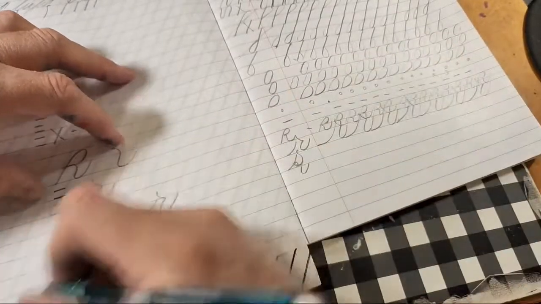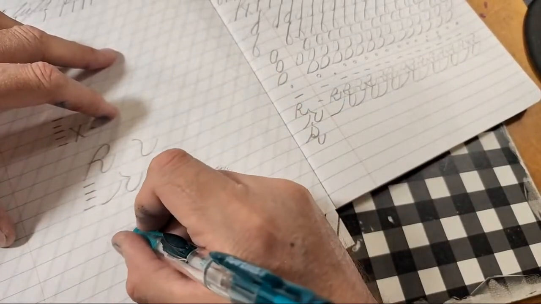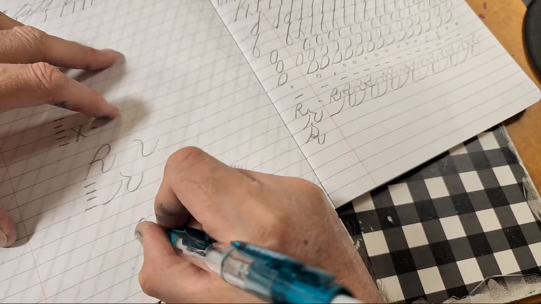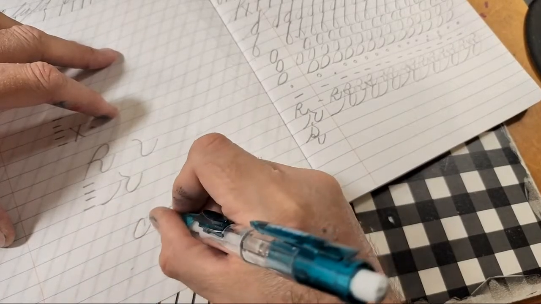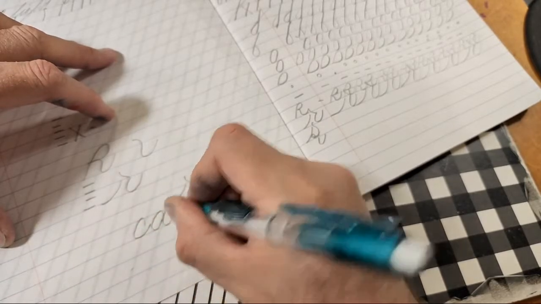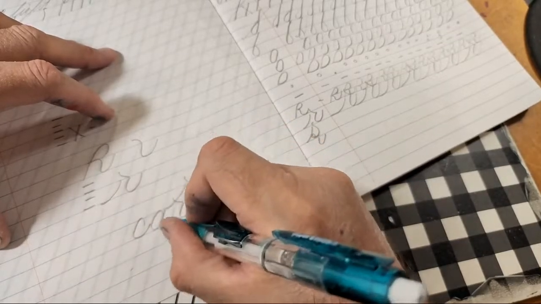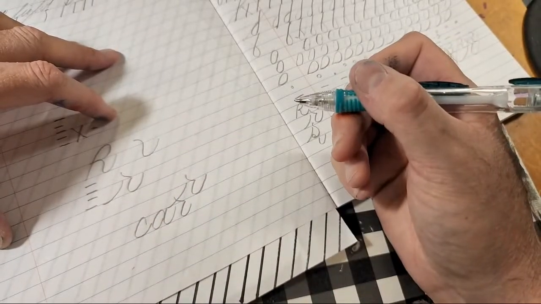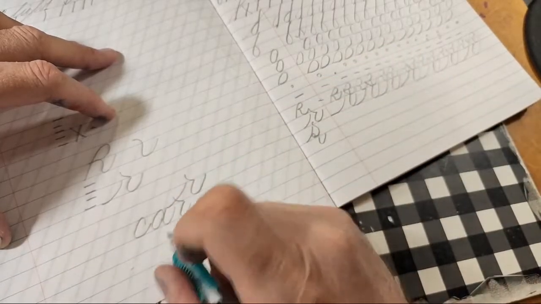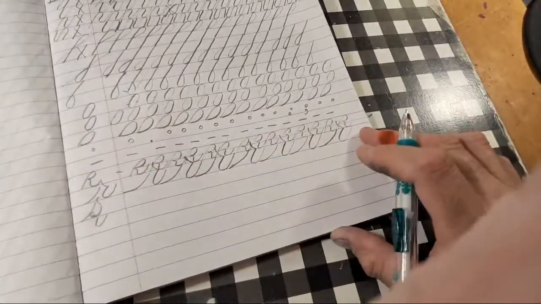And come like that. So a word like car would be C, A, R. See, because we're already coming in from a half from another letter. But we'll get into that in another episode.